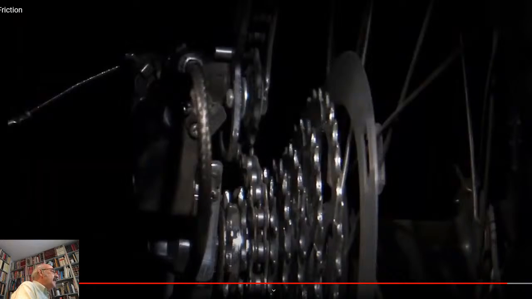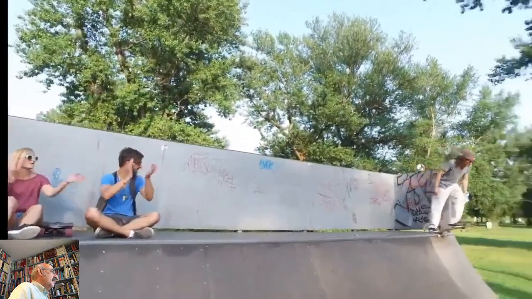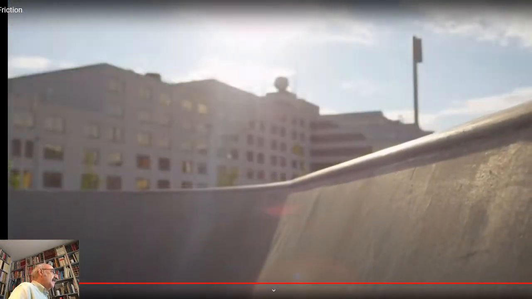Okay, so this is the result of putting oil in these gears. Increase friction, and this allows the chain to work more efficiently. And finally, the wheels on this skateboard create a great deal of friction and allow these people to go up and down skateboard ramps.